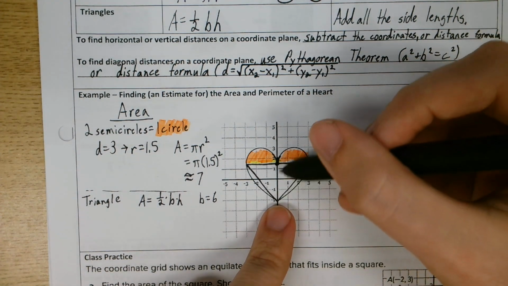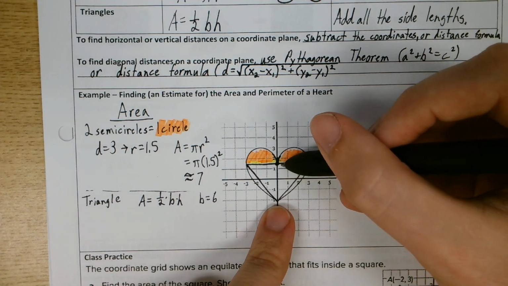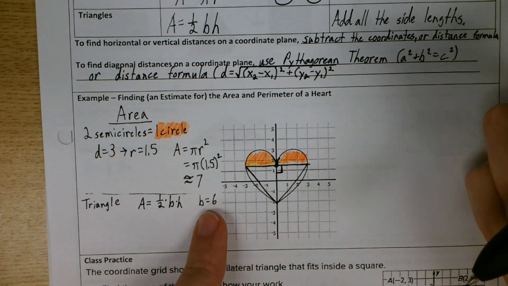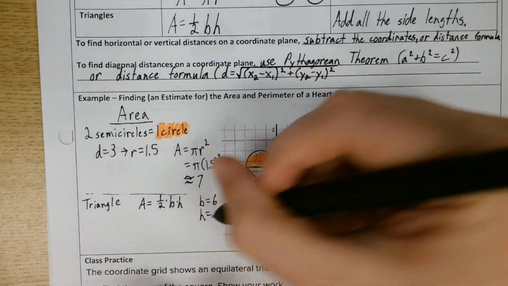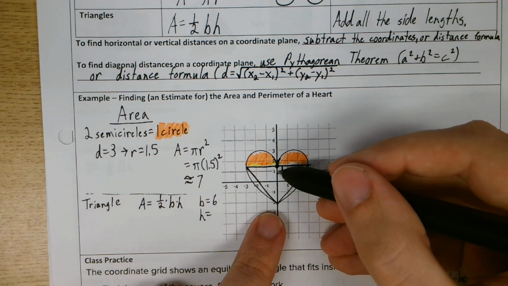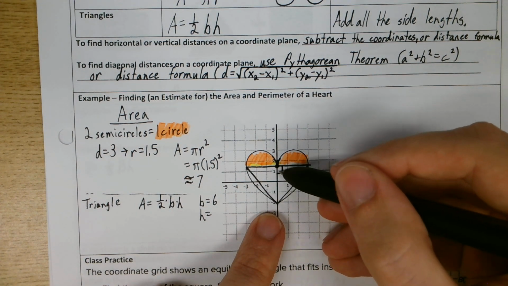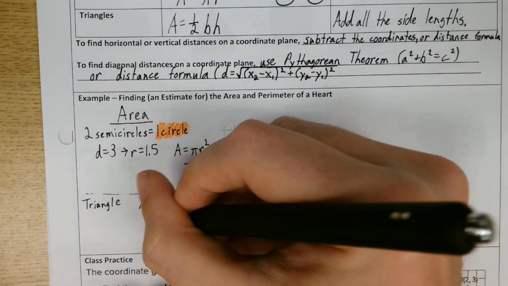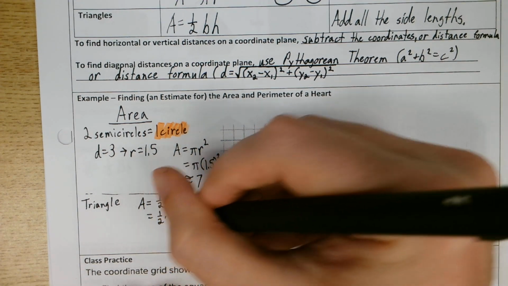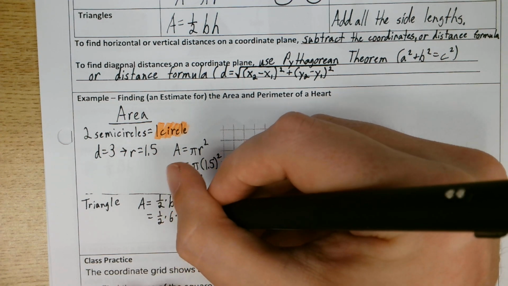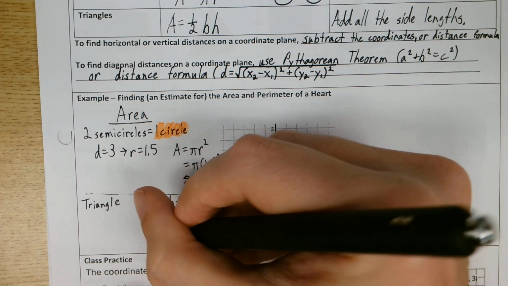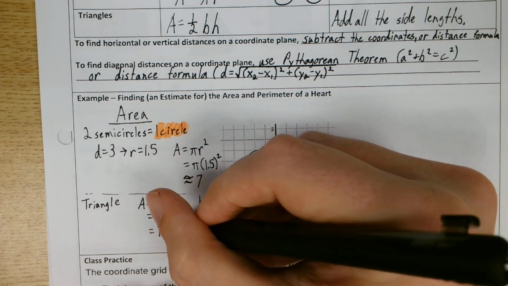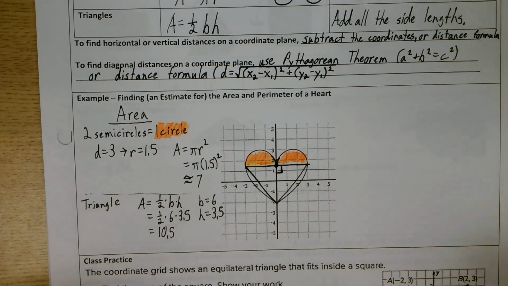And then I can look at the height. The height will always be at a right angle to your base. The height appears to be 1, 2, 3 and a half, 3.5. So 1/2 times 6 times 3.5. If you run that, you get 10.5.